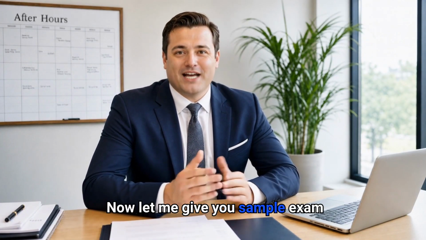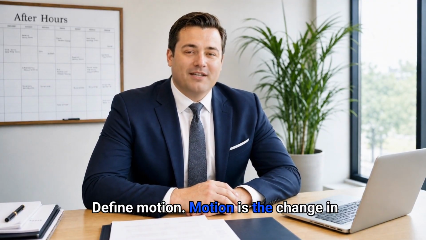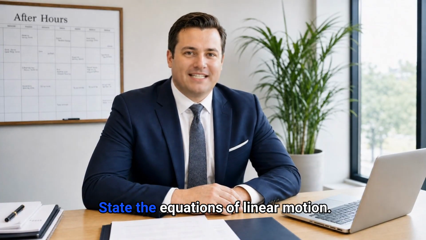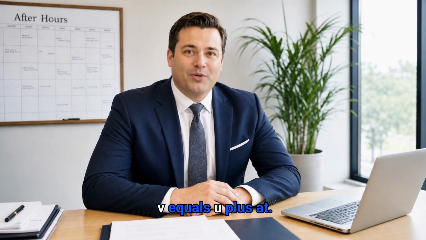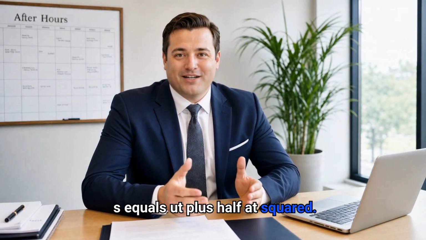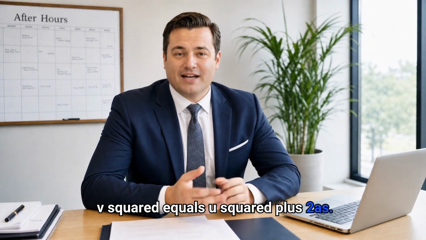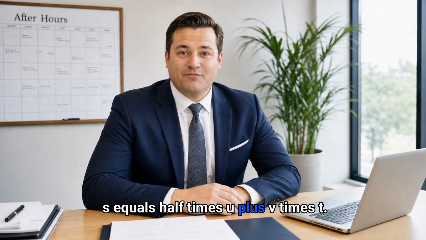Now let me give you sample exam questions. Define motion. Motion is the change in position of an object with time. State the equations of linear motion. v equals u plus at. s equals ut plus half at squared. v squared equals u squared plus 2as. s equals half times u plus v times t.